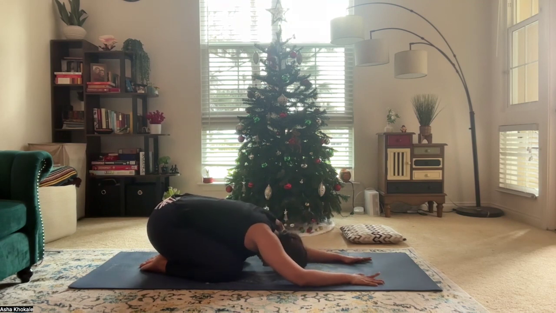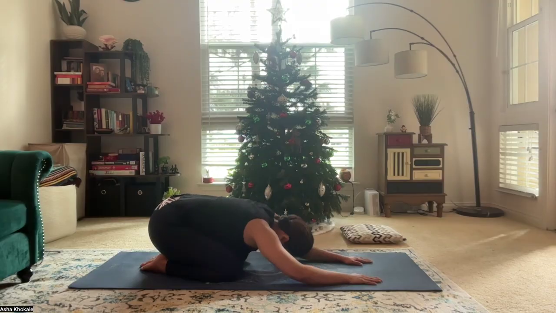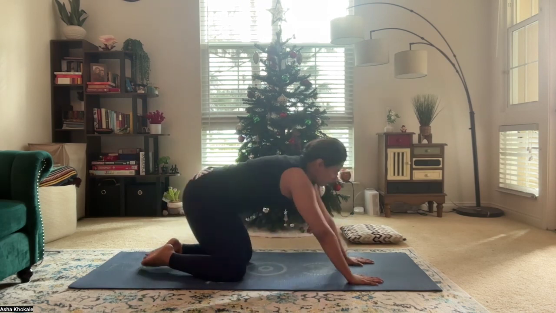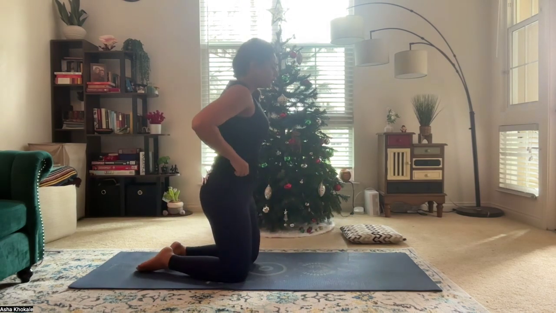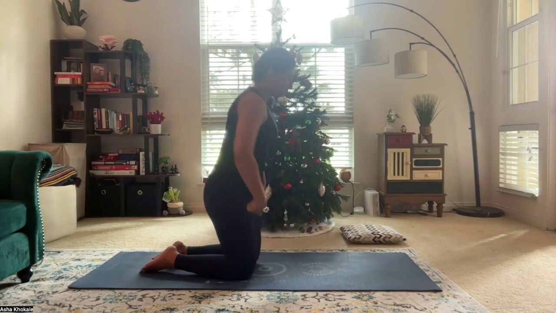Collapse your shoulders, drop your abdomen onto your thighs, forehead to the ground, hands stretched out, and take a couple of deep breaths here. Okay, whenever you're ready, come back up onto your tabletop position again.